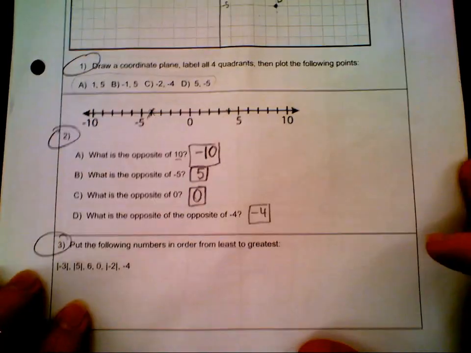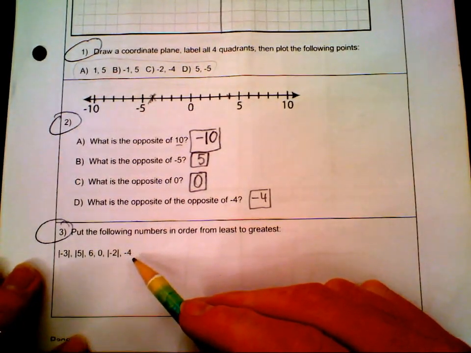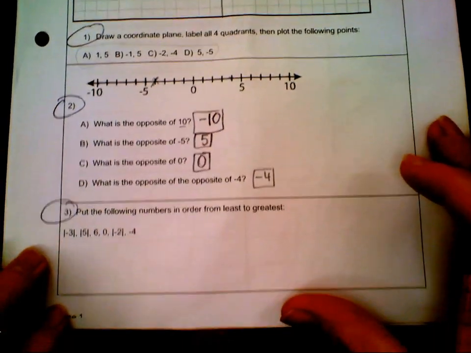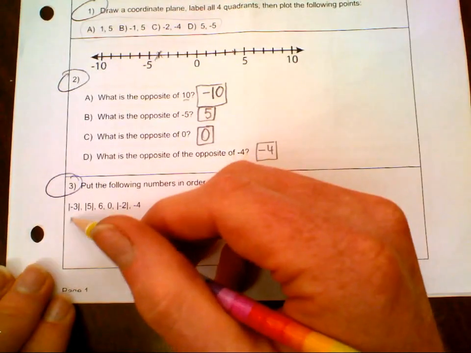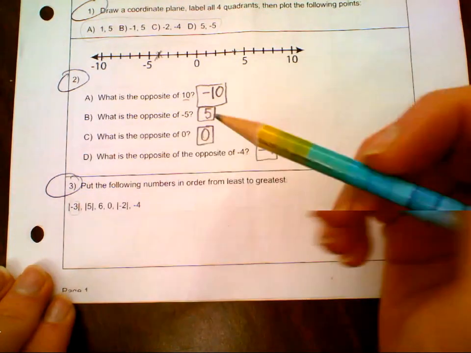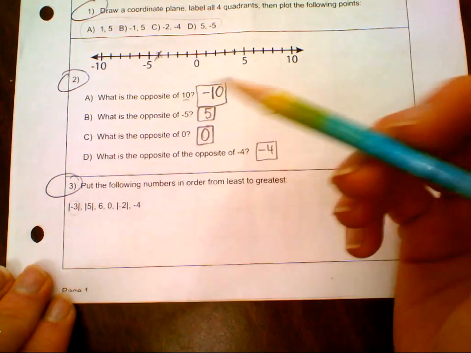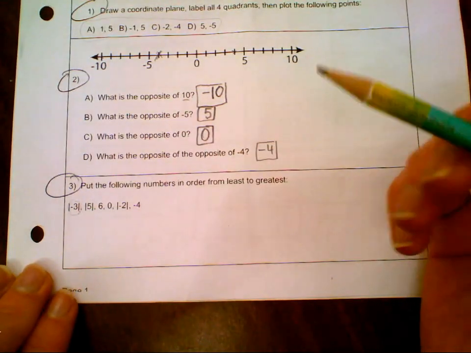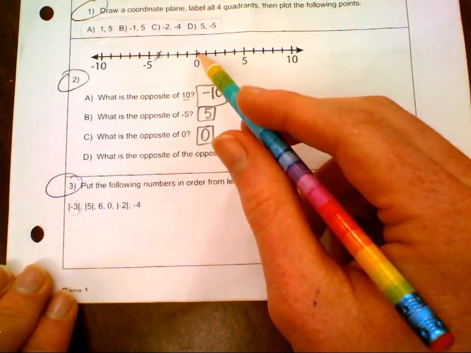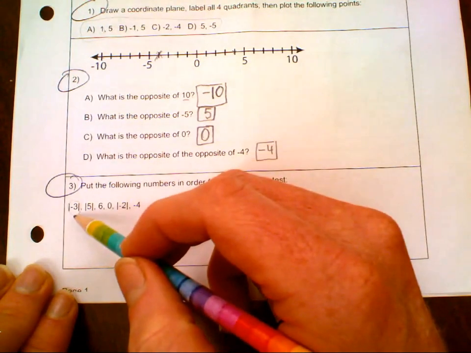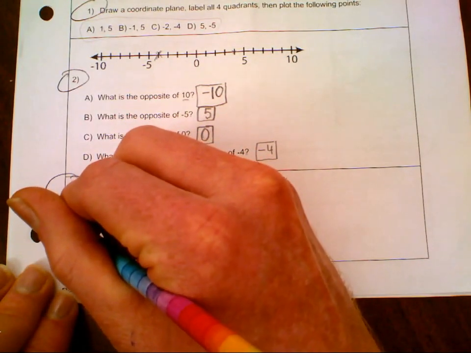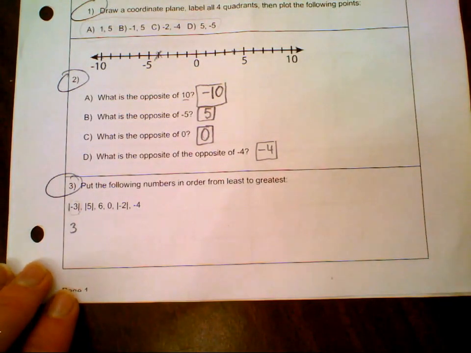Next, we are going to be looking at the absolute values. It says put the following numbers in order from least to greatest. My first step is going to be simply writing the numbers down, removing these lines. When I see these lines, it means how many units away from 0 is this number. So I can use this number line to help me do that if I'm not sure. Negative 3 is 1, 2, 3 points away from 0. So the absolute value of negative 3 is going to be 3. Absolute values are always positive.